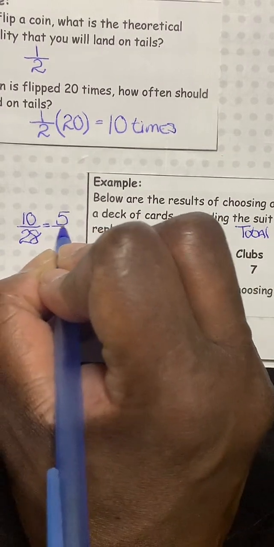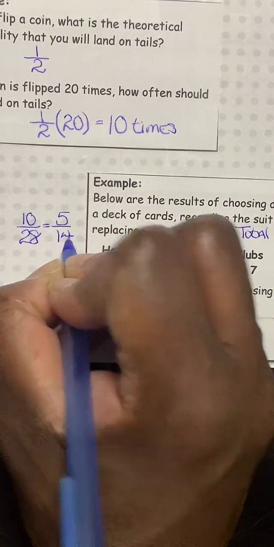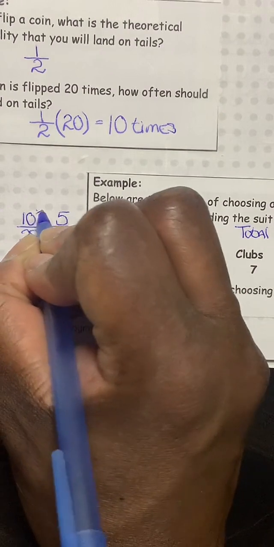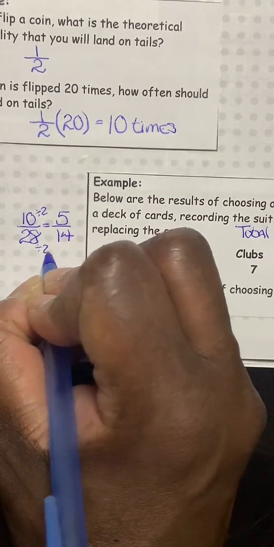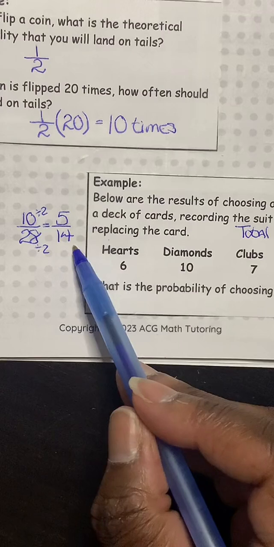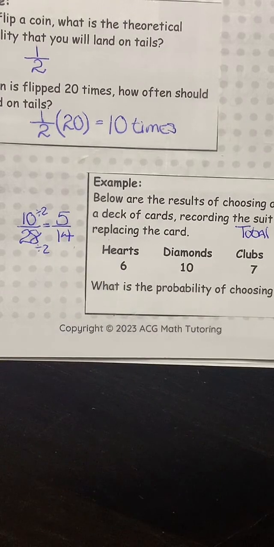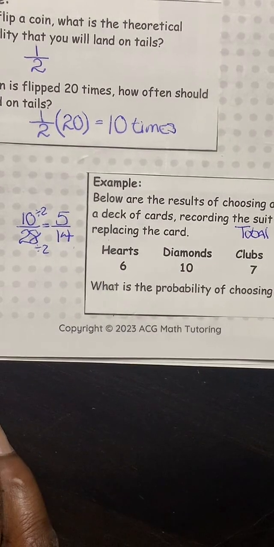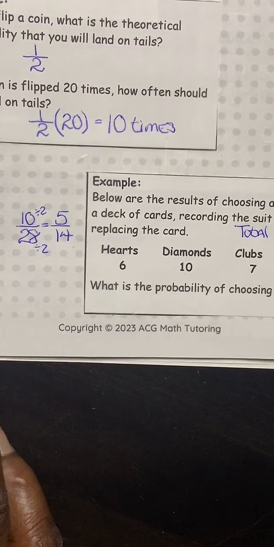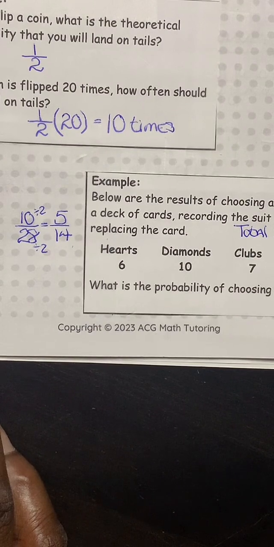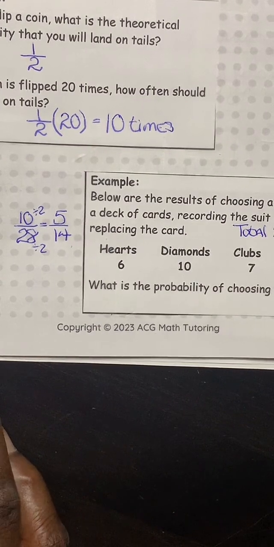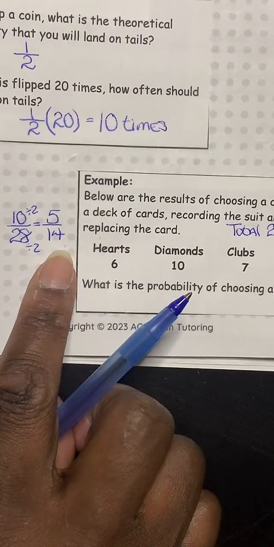Okay. So 5/14, because if I divide the numerator by 2 and I divide the denominator by 2, I'm going to get 5/14. Good. Okay. So you reduce it by 2, which will give you your 5/14.